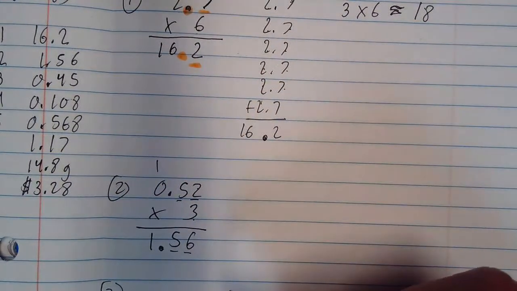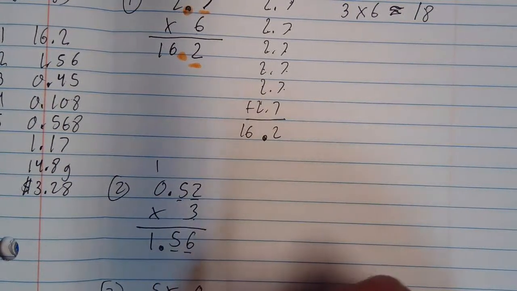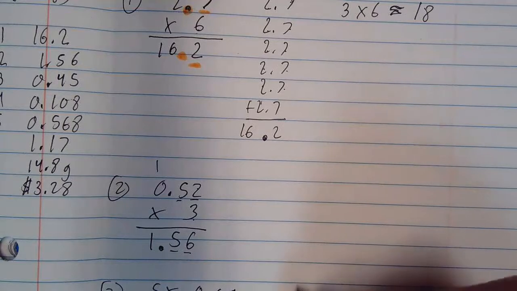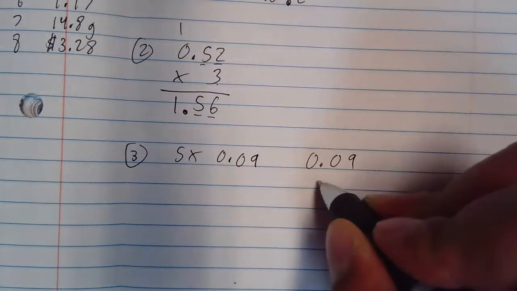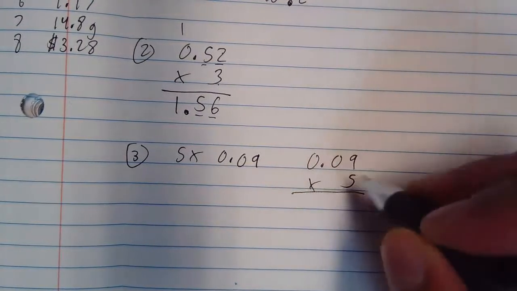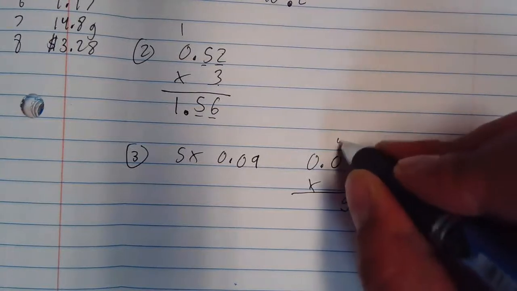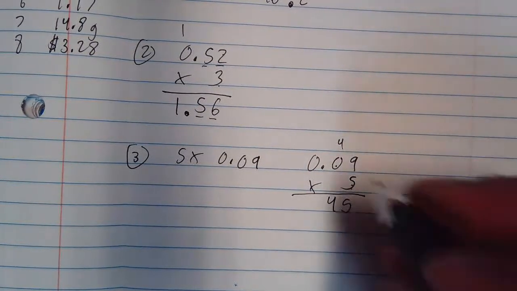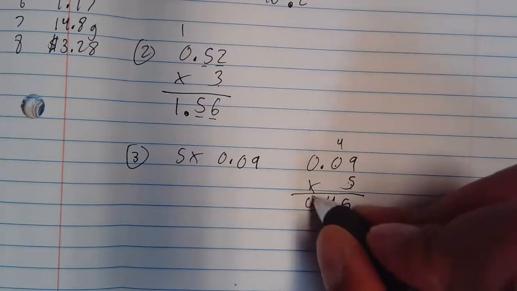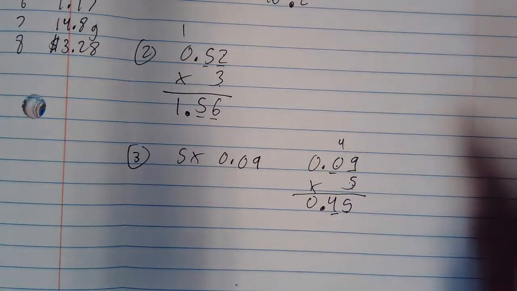And number 3. 5 times 0.09, and this has three digits, right? So I'll put that on top, 0.09 times 5. 5 times 9 is 45, right? 5 times 0 is 0, plus 4 is 4. And then 5 times 0, of course, is 0. 1, 2, 1, 2. There's your answer for that one.